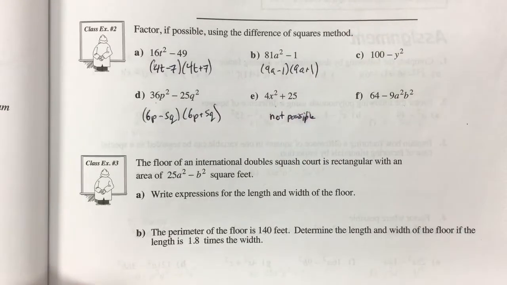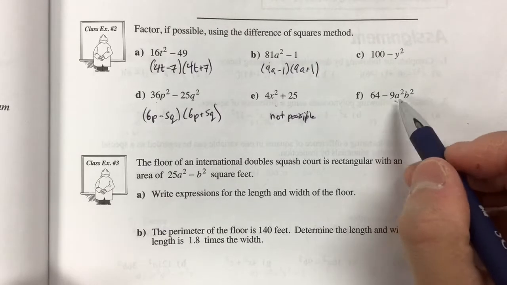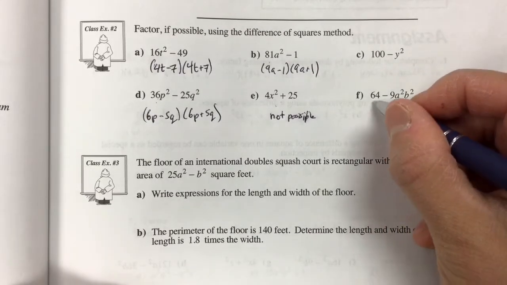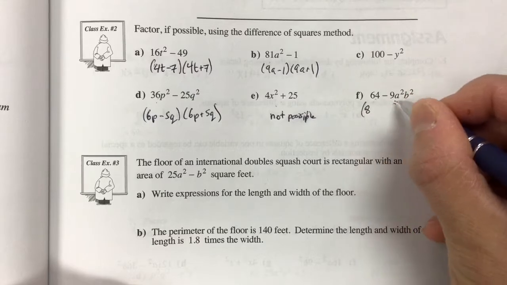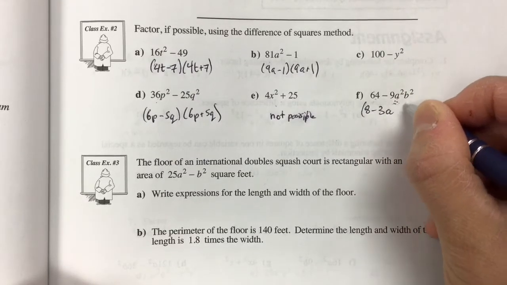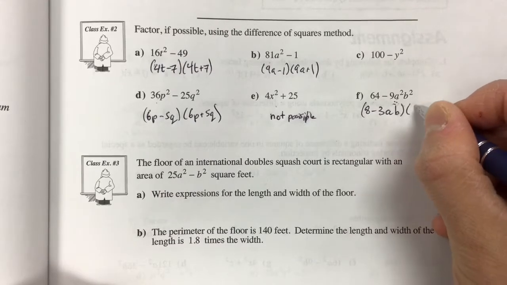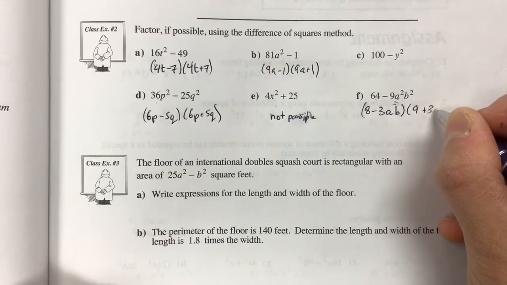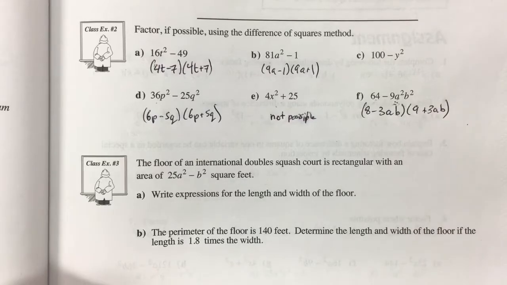And I'll leave the rest for you to figure out. Oh, actually, I'll do this one because this one's a little trickier. Square root of 64 is 8. Square root of 9 is 3. Square root of a squared is a, and square root of b squared is b. And then we'll just mirror that with a positive 3ab.